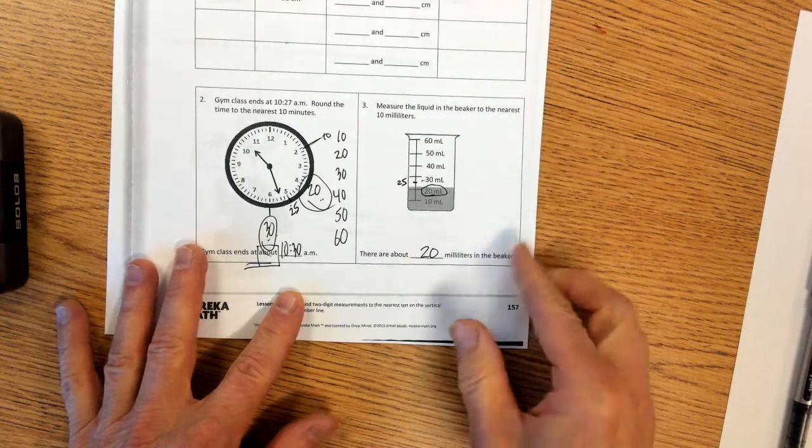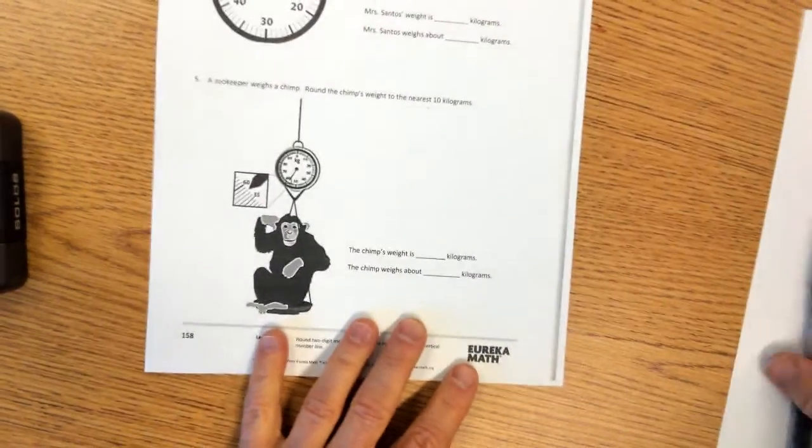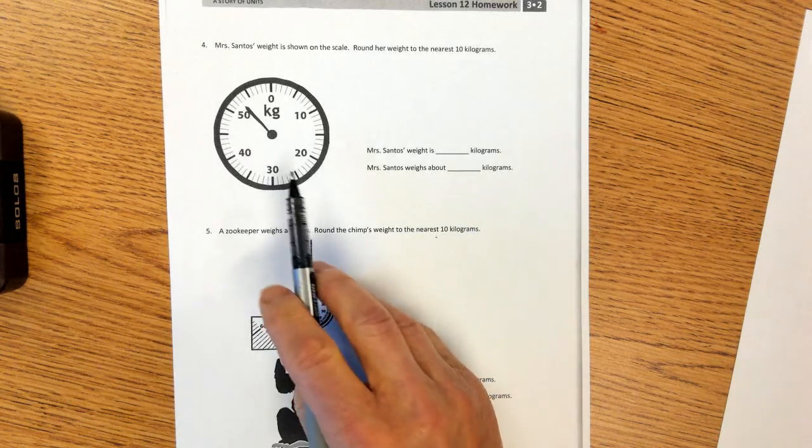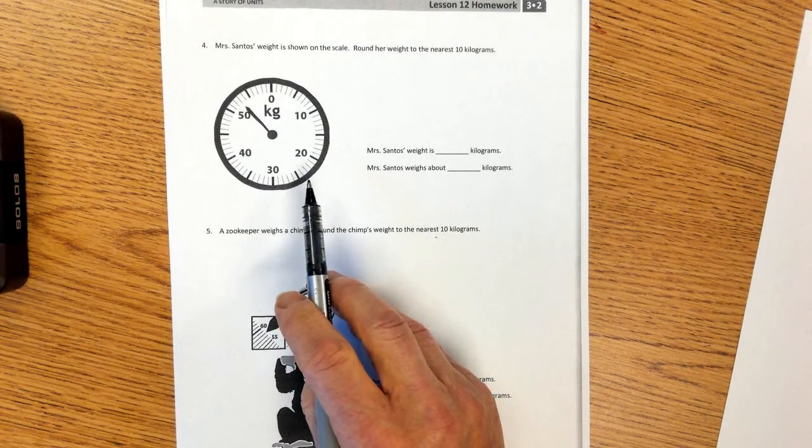Let's do a couple more. This is kind of fun. Well, I hope it's fun for you. Mr. Santos' weight is shown on the scale. Oh, I'm sorry.